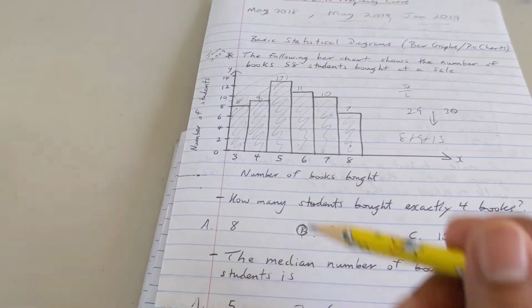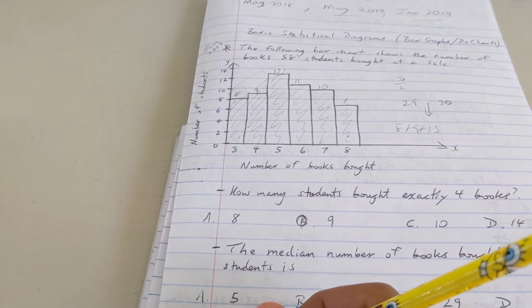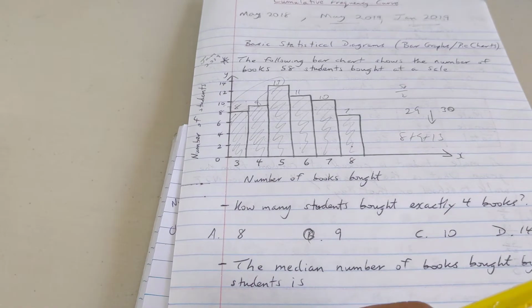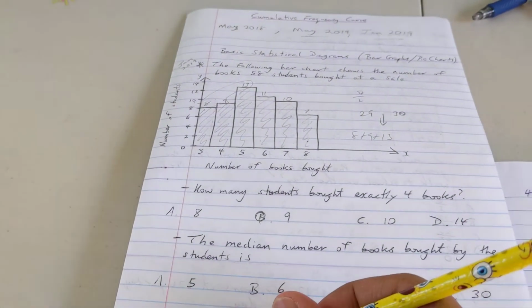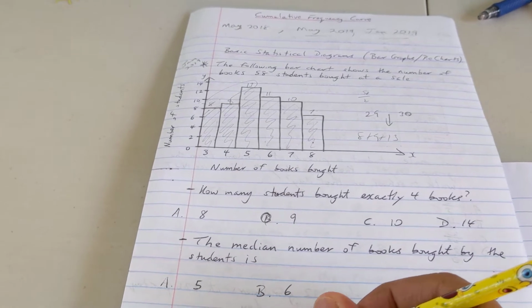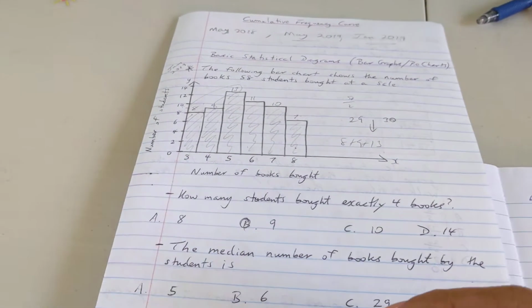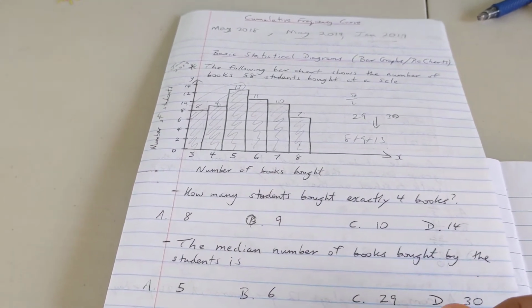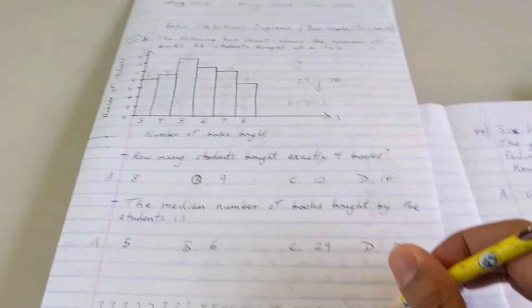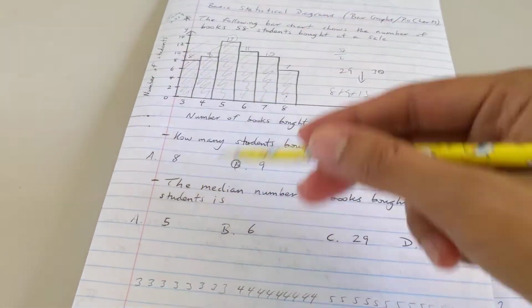Just to show you what it would look like, 8 people buy 3 books, so I'll write out 3 eight times. 1, 2, 3, 4, 5, 6, 7, 8. And then I'll continue. 9 people bought 4 books. So 1, 2, 3, 4, 5, 6, 7, 8, 9. And then so on. 13 people bought 5 books. 1, 2, 3, 4, 5, 6, 7, 8, 9, 10, 11, 12, 13, and then I'll continue so on.